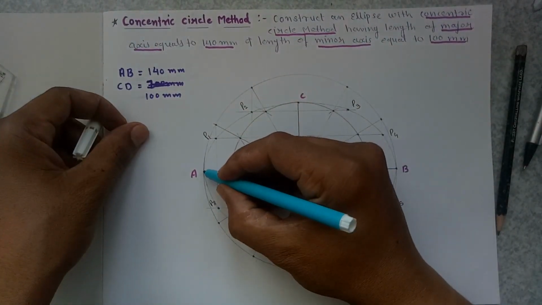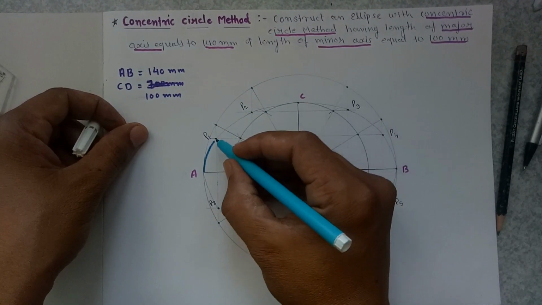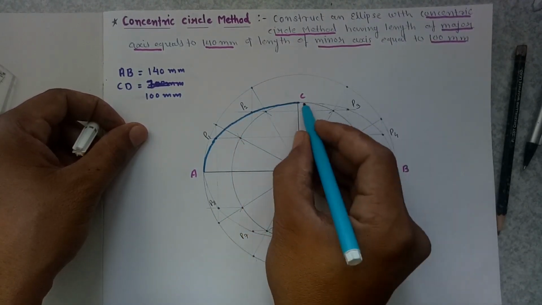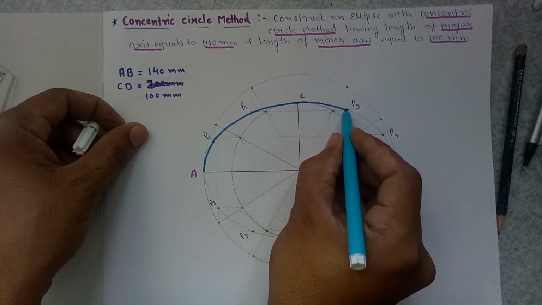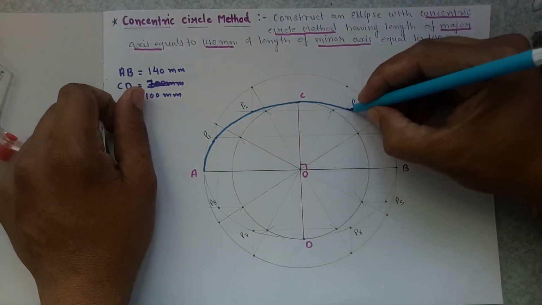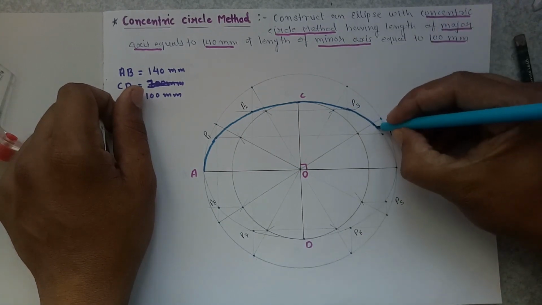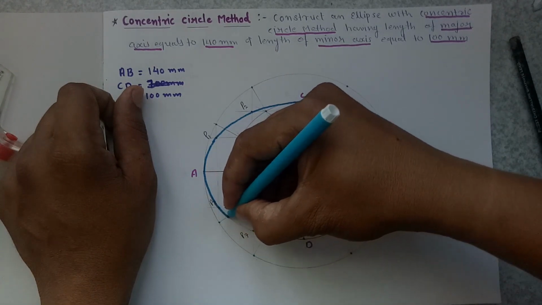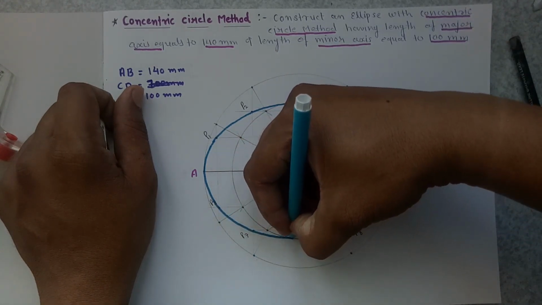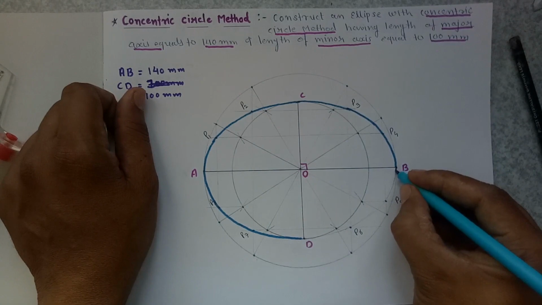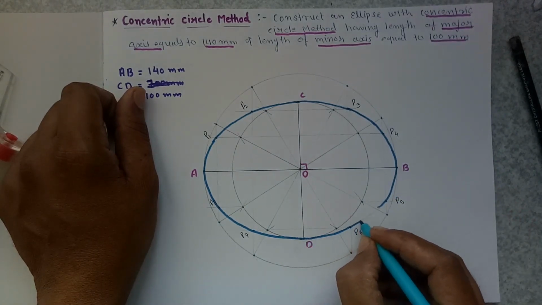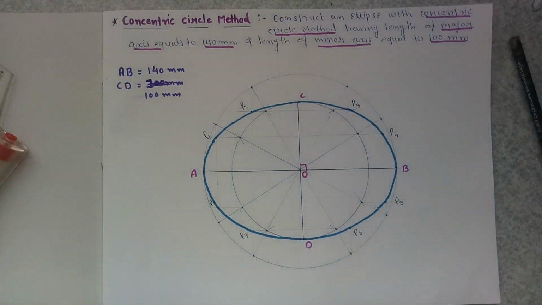So this will be an ellipse by the concentric circle method.